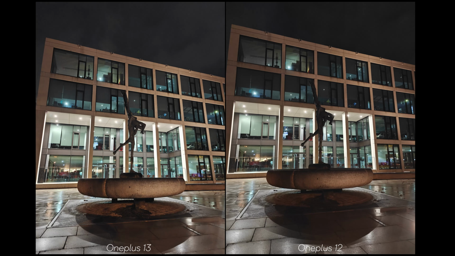Last one before I'm showing more pictures you can have a look at side by side. I think here again I do prefer parts of the OnePlus 12 a bit more. It's a bit darker and it reflects the night view a little bit better in comparison to the OnePlus 13. And I'm well aware that that is of course a preference. Also some slight color difference, but nothing really large between these two.